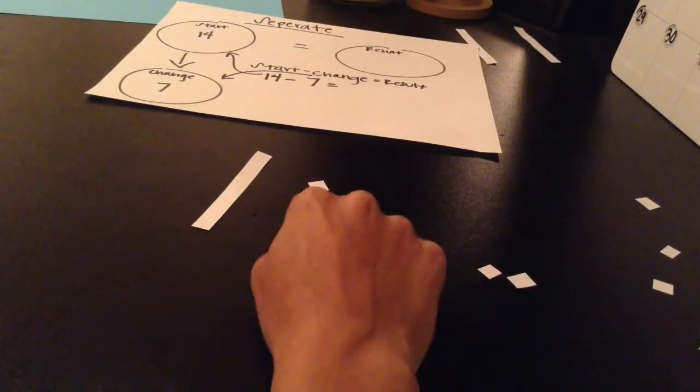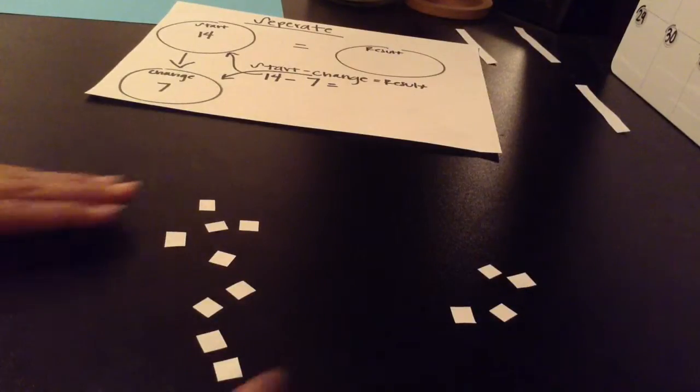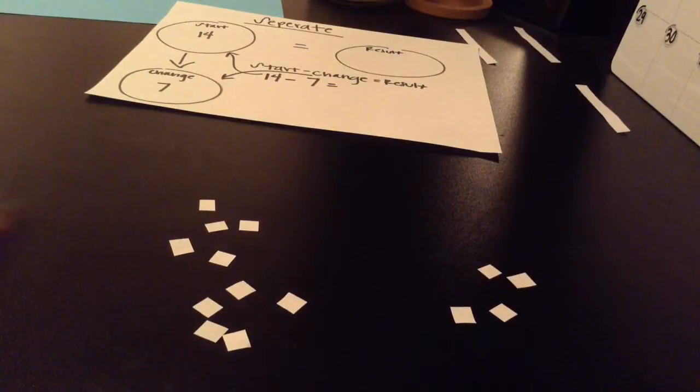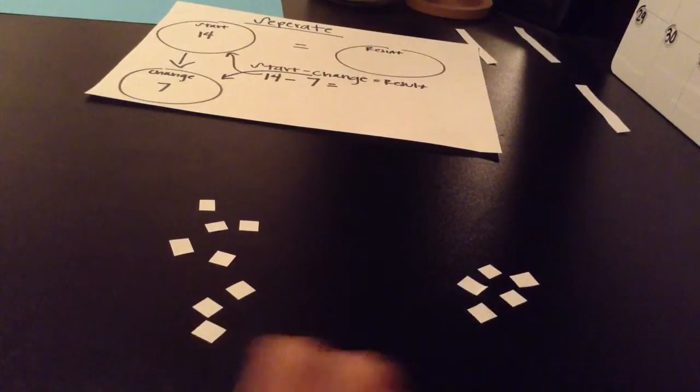1, 2, 3, 4. I don't have enough units to subtract all 7. So I'm going to take this long, and because I know that 1 long equals 10 units, I'm going to substitute this long for 10 units. 1, 2, 3, 4, 5, 6, 7, 8, 9, 10. This represents our 1 long now. We already subtracted 4, so we go 4, 5, 6, 7.